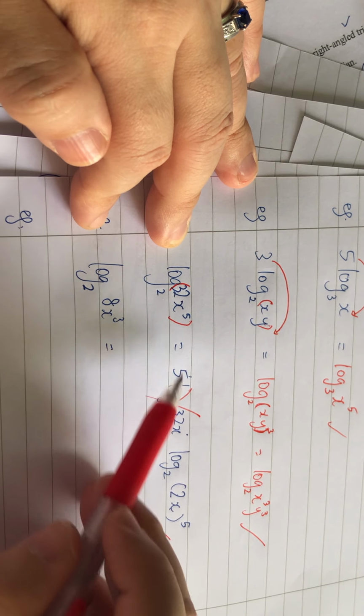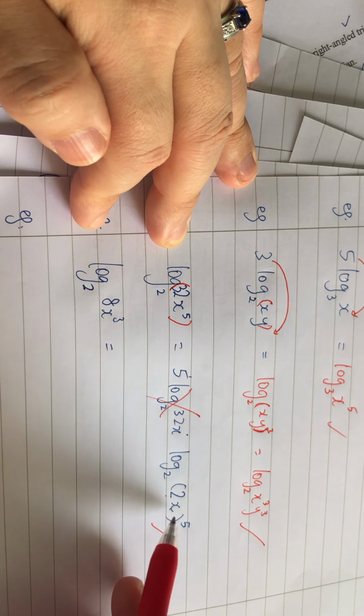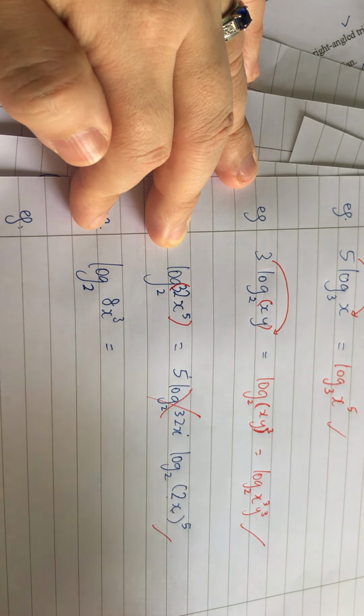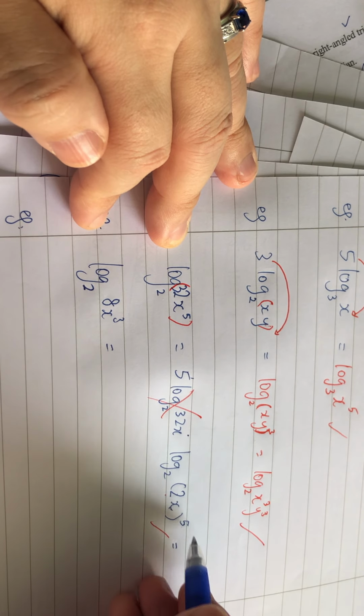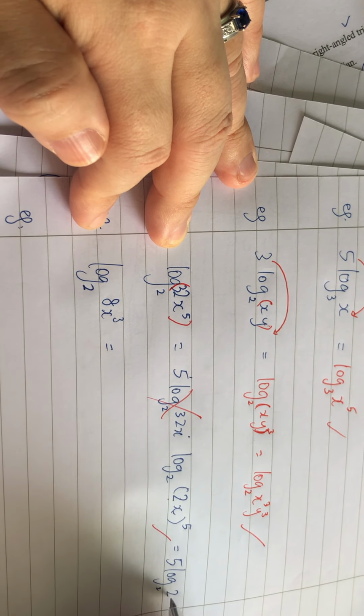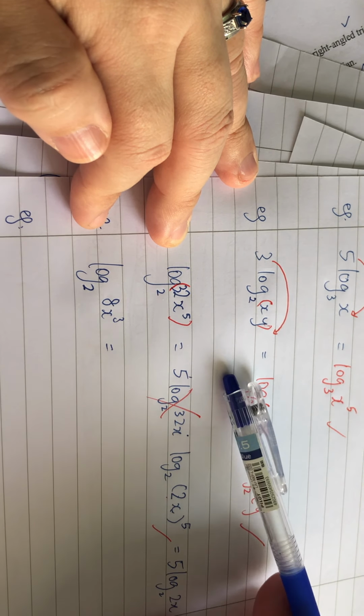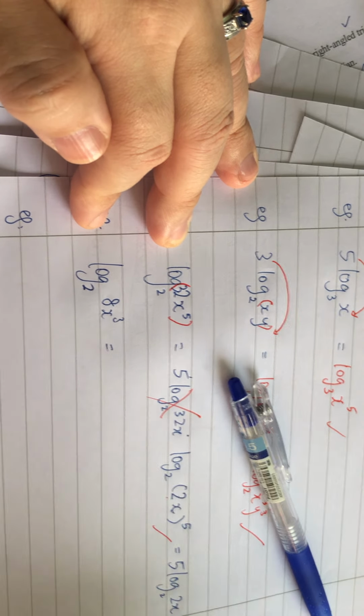I change this 32 to 2 to the power of 5, and x to the power of 5 stays. Now you are ready to bring the power down, like that. This is how you should do this question.